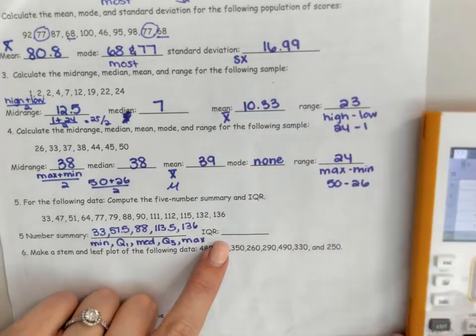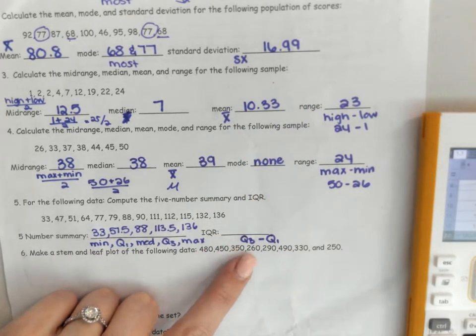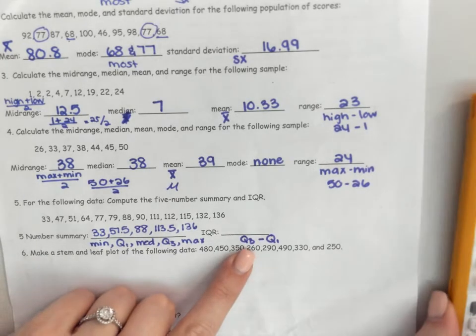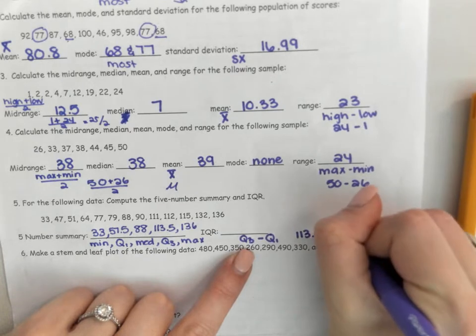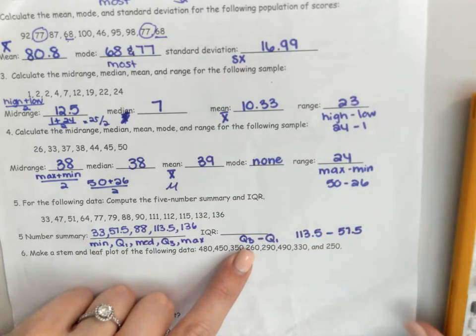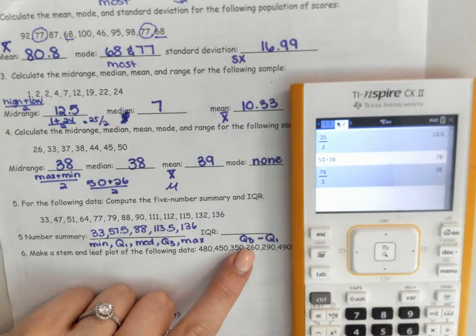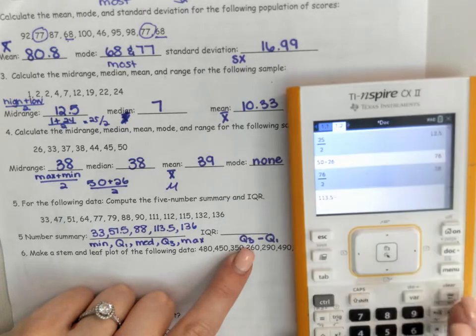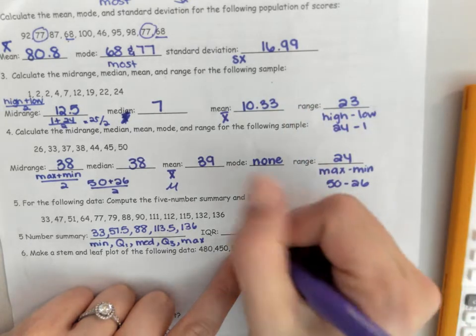To find your IQR, you take Q3 minus the Q1. So that means that we are taking 113.5 and subtracting 57.5. So I'm going to go to my calculate screen and I'm taking 113.5 minus 57.5. And it gives me 56.